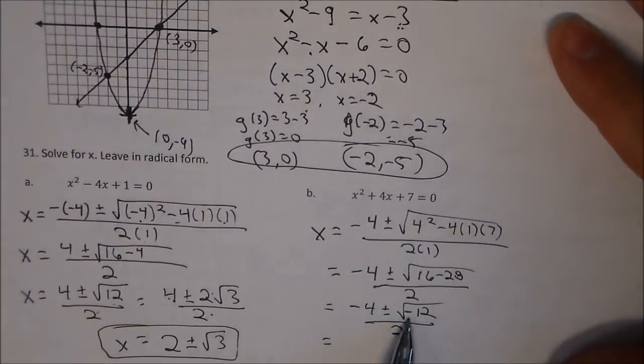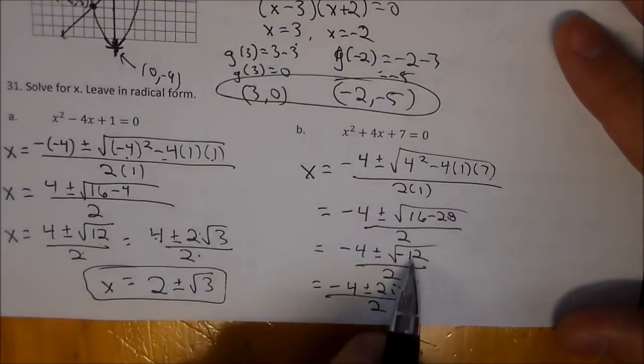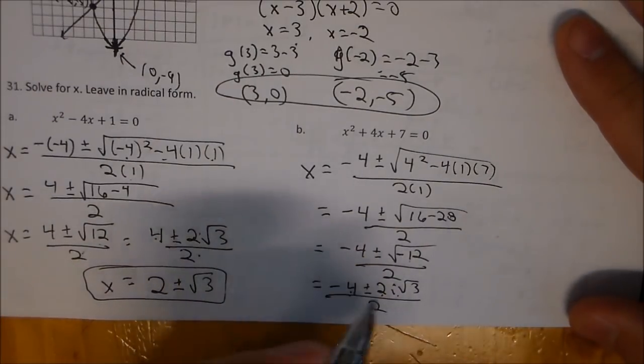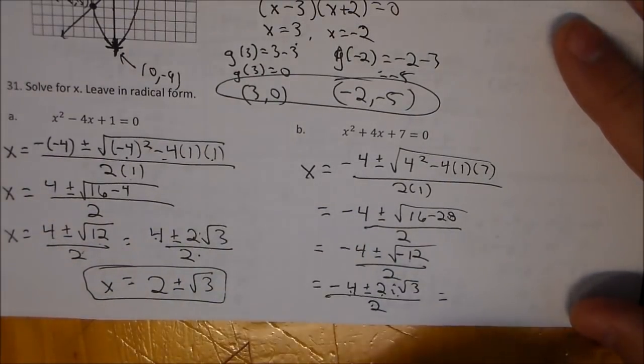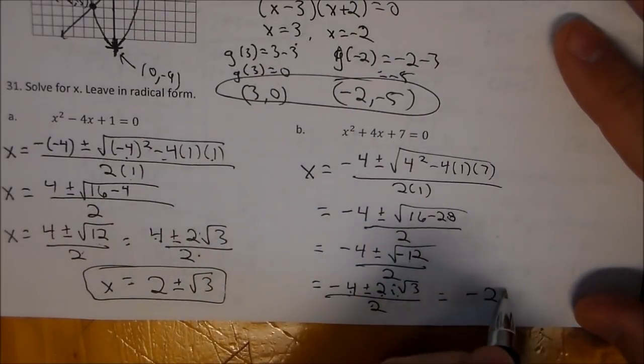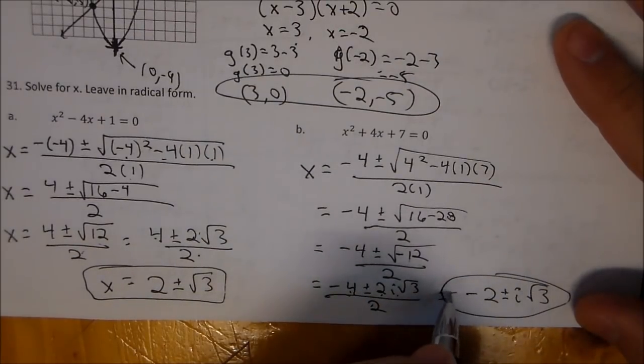But now in this case, it's going to become 2i root 3. So negative 4 plus or minus 2i root 3 over 2. The negative comes out to make it imaginary. Now we can still reduce, or divide the 4 and the 2's. So this is going to become negative 2 plus or minus i root 3 as our solution.